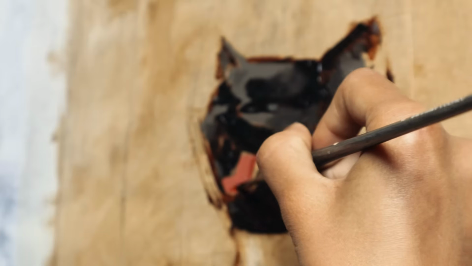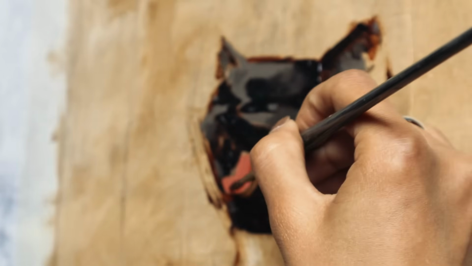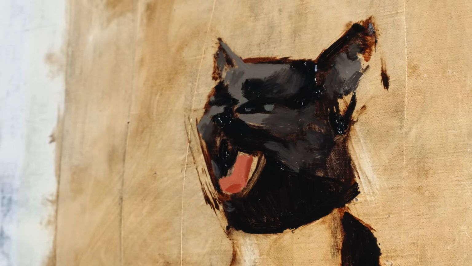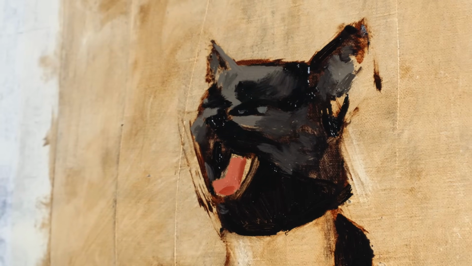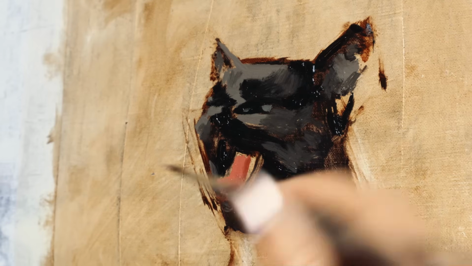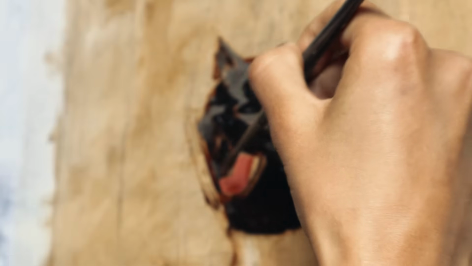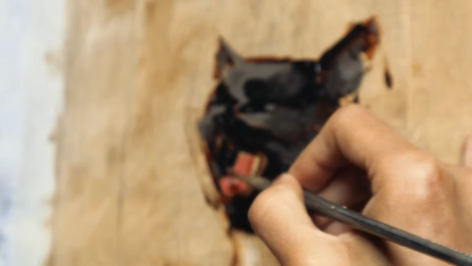So this is where we left off, the last step of our little kitten called Rani. Currently I'm focusing only on the facial features. Of course, because that is our selling factor, that is the point of attraction, that is where the viewer's eye is going to be going first. And the expression on this cat's face is very, very attractive.